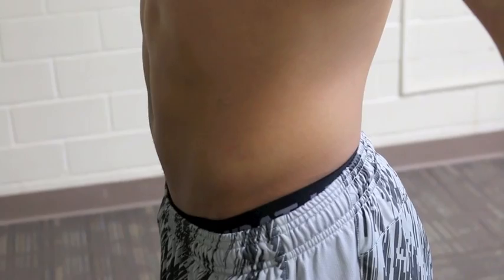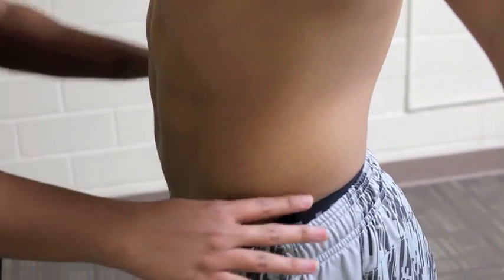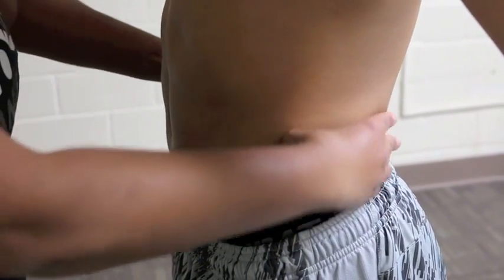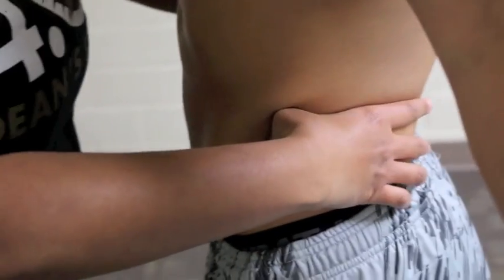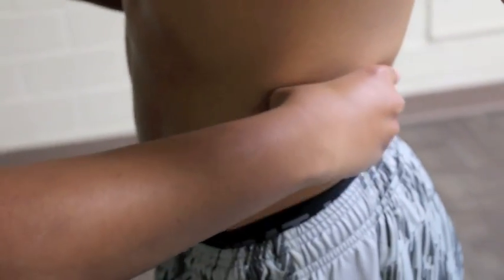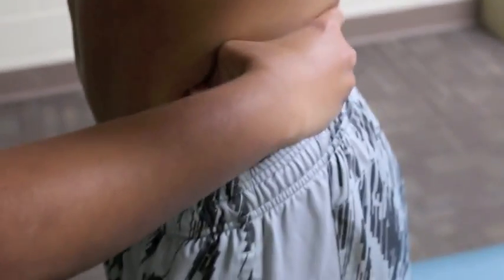So I'll be palpating the iliac crest. I'm going to find the patient's trunk area, which is about here, and then I'm moving a downward curvature, and that's where the iliac crest is located.